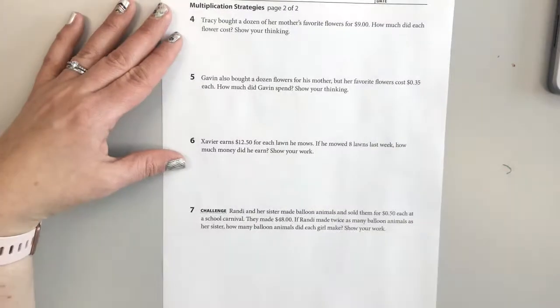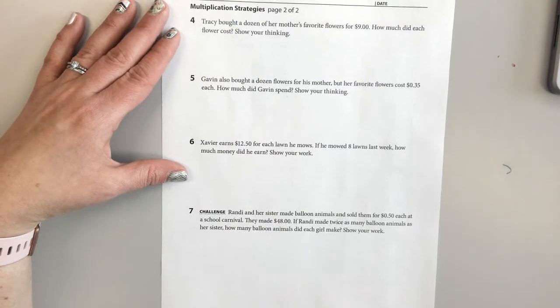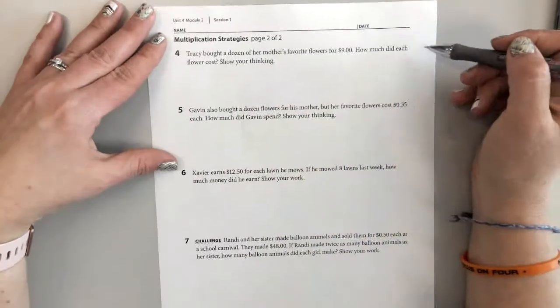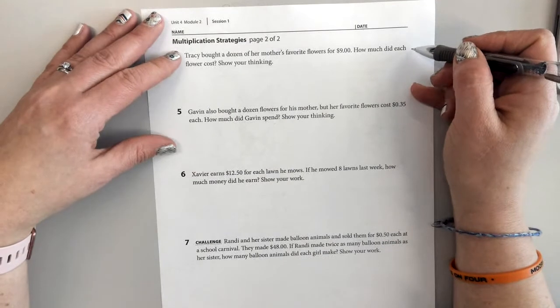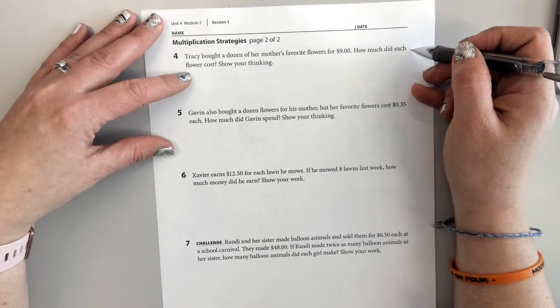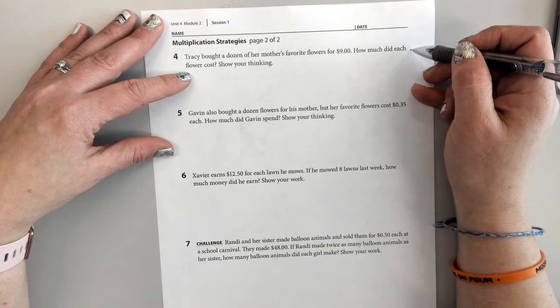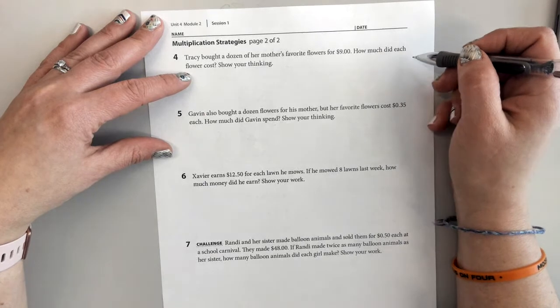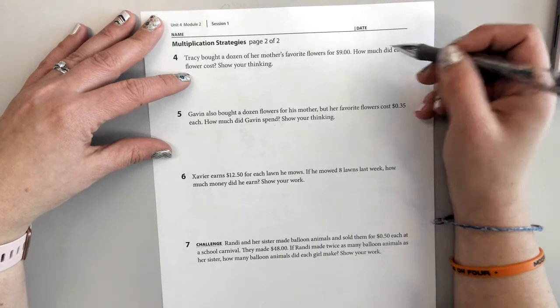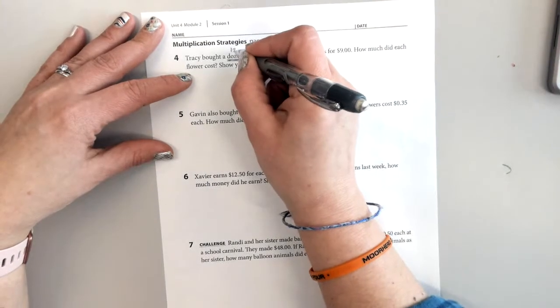Okay, let's go to the back. It says, Tracy bought a dozen of her mother's favorite flowers for $9. How much did each flower cost? Show your thinking. Well, first I need to know what a dozen is, and a dozen is 12.